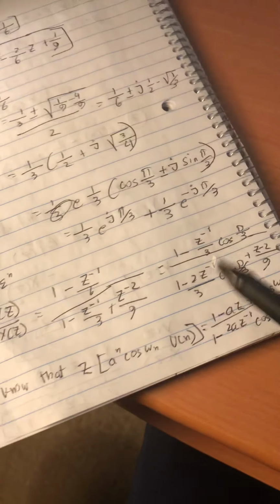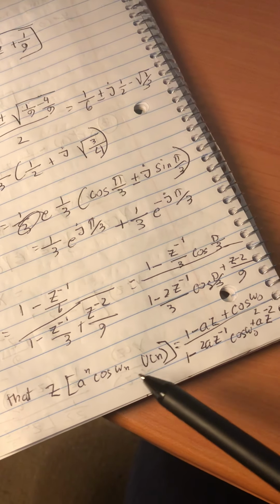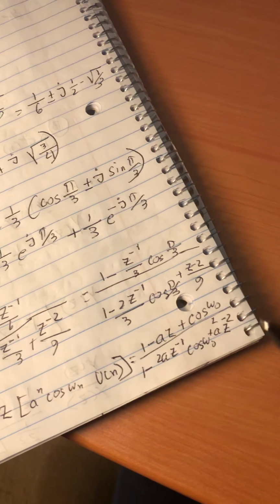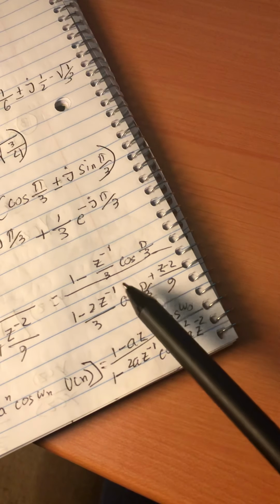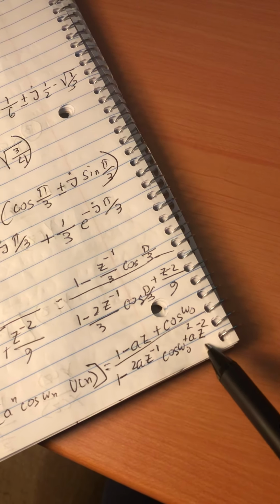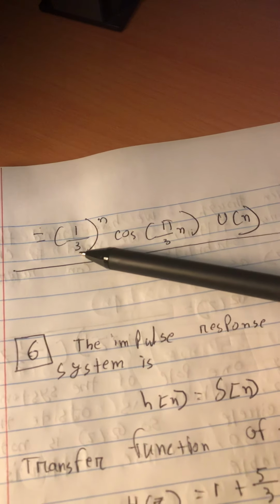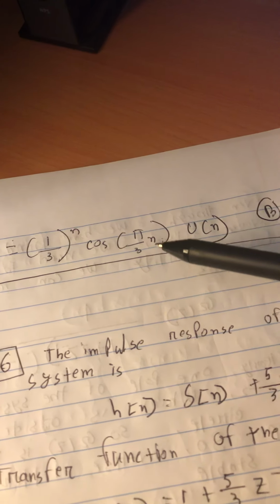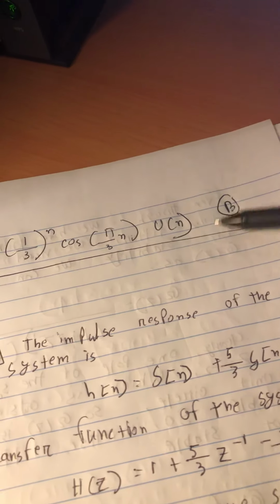We know from theory that the z transform of a to the n cosine of omega n u of n equals 1 minus a z to the minus 1 cosine of omega naught divided by 1 minus 2a z to the minus 1 cosine of omega naught plus a squared z to the minus 2, just matching these. If we write it in that formula, we end up with the same impulse response that the original system had, (1/3)^n cosine of pi over 3 n times u of n, which is the difference equation B.